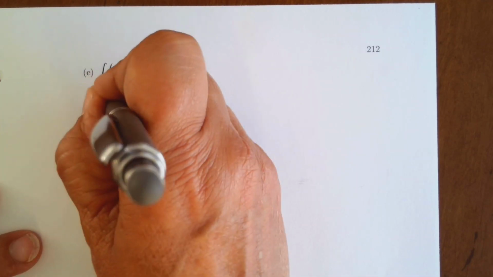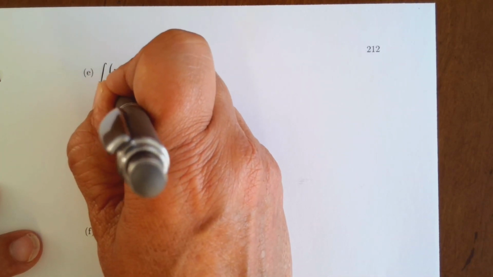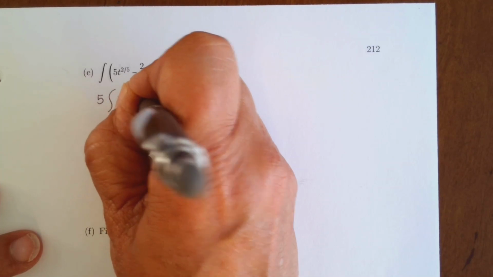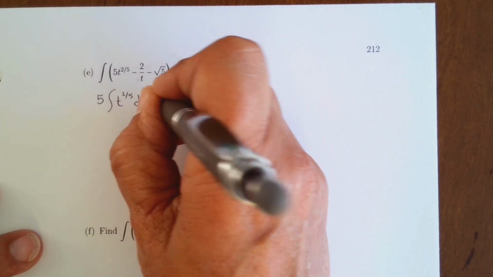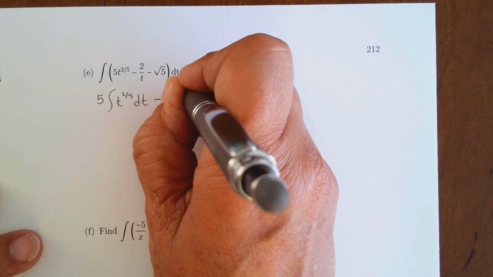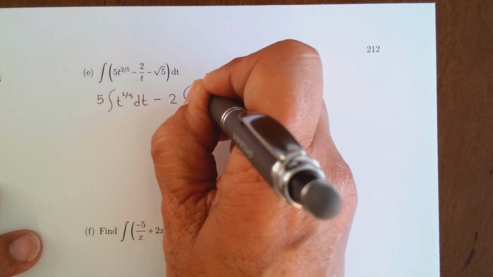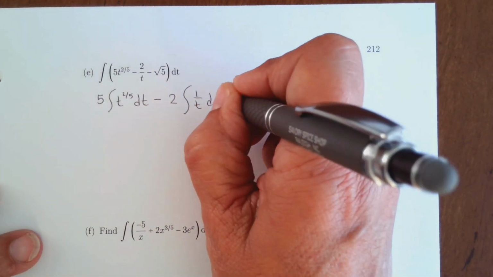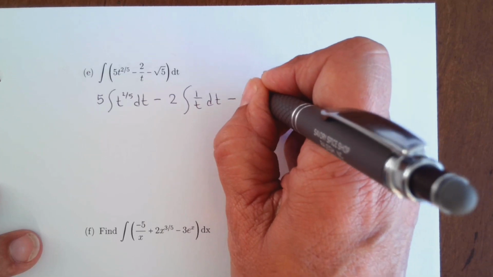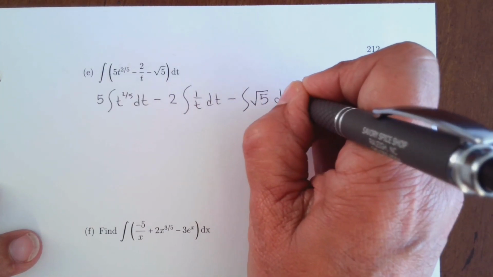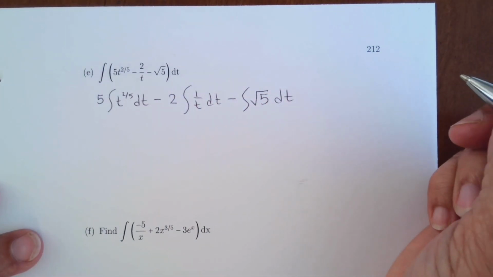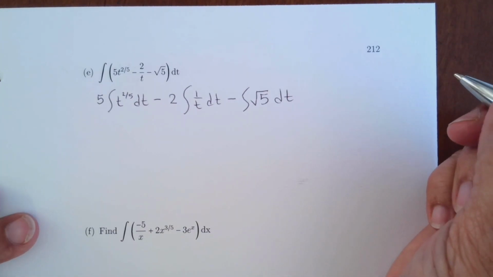we're going to bring that 5 out, and we're going to take the derivative of t to the 2/5. So this will be dt, okay, minus 2, that's 1 over t dt. And then this is a constant, so that gets to stay. Right? Constants are a little different. All right.